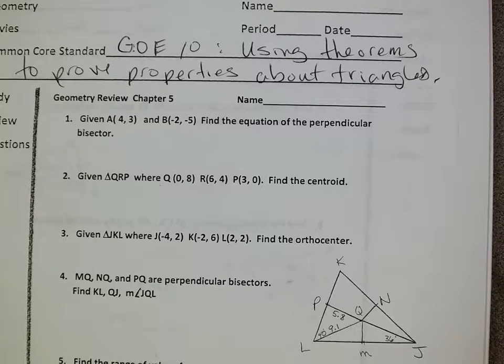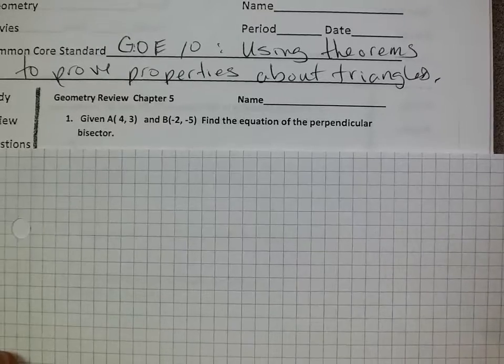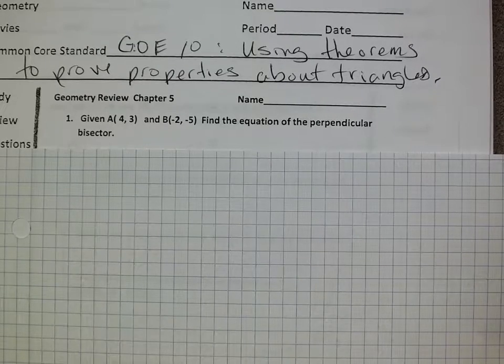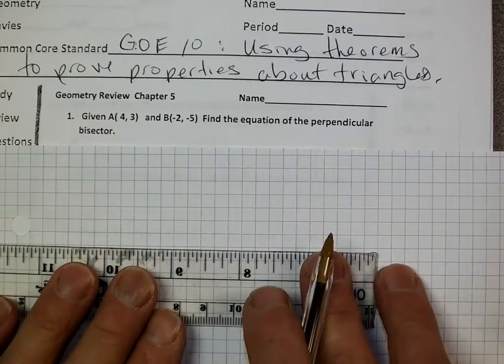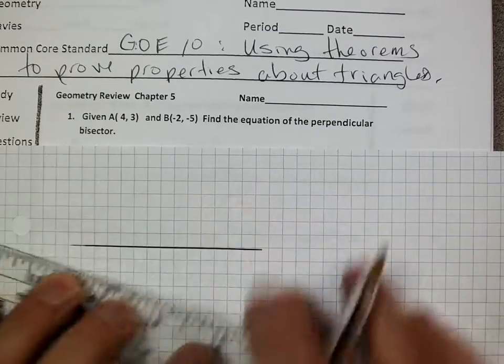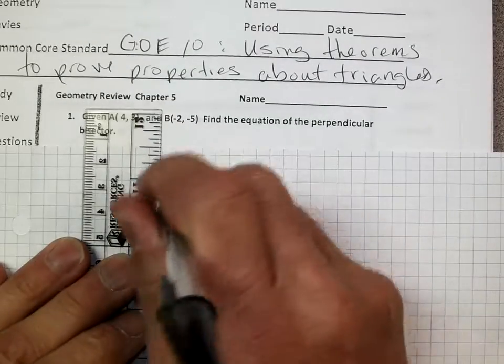So, number 1. Perpendicular bisector. Let me go ahead and graph it first. Yeah, a little graph in here.